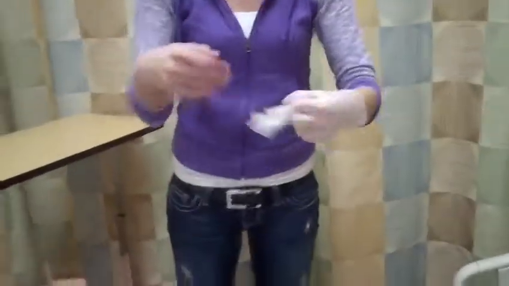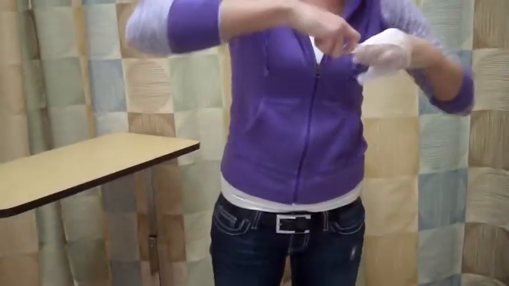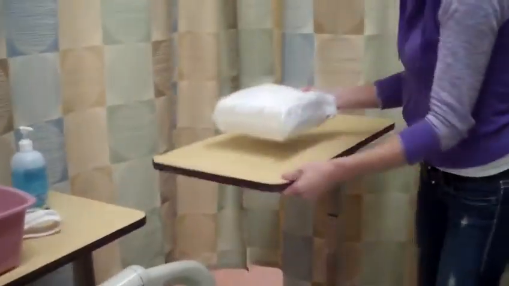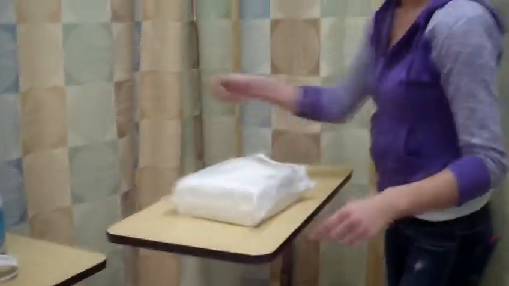So then I'm going to remove my clean gloves. Put these in the trash. Cover her up while I get my supplies ready. I'm going to take this kit over to the bedside table.